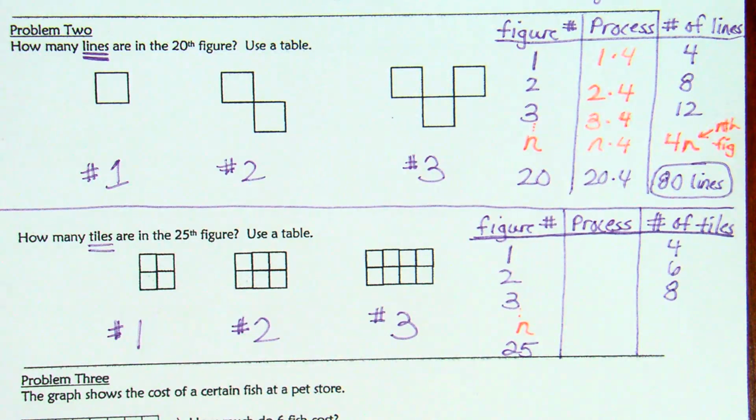No thoughts here? So what's the pattern you see? It's not going to be my process column, but what's the pattern you guys see?